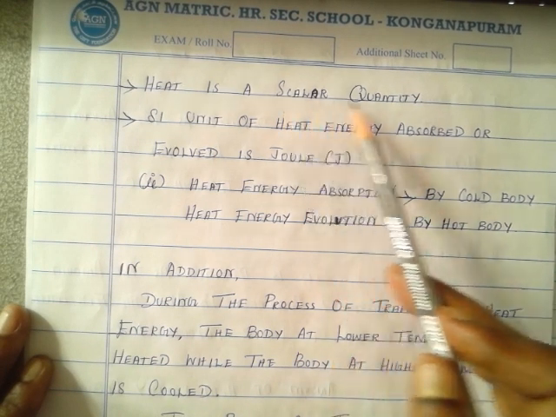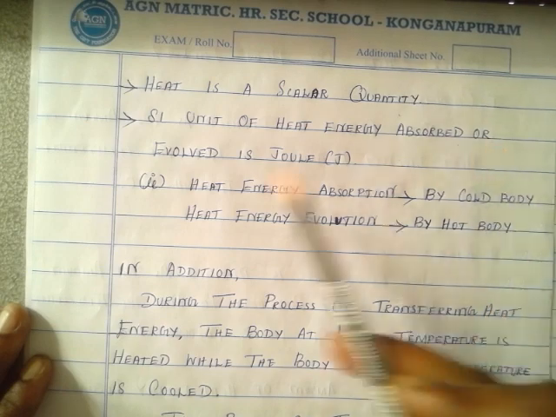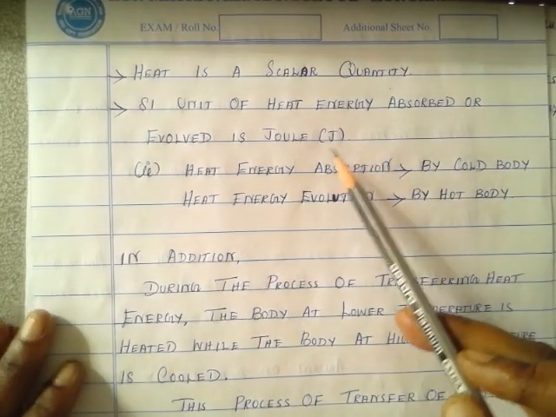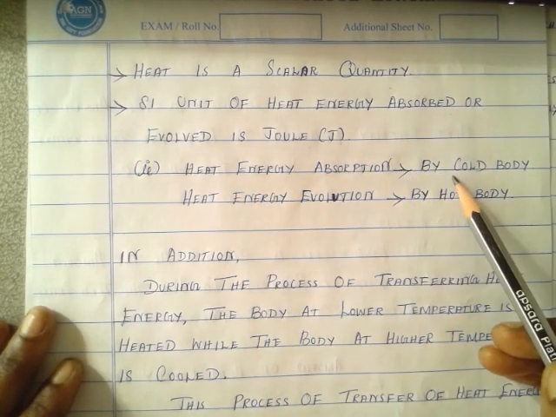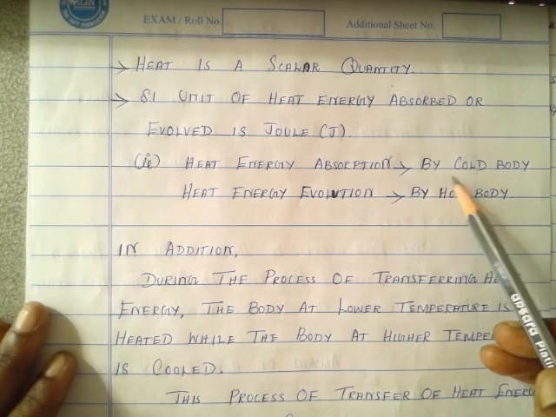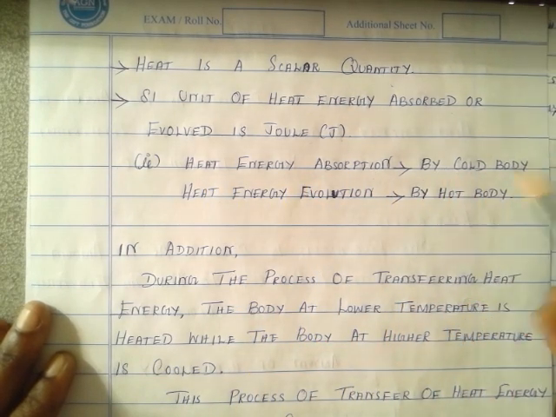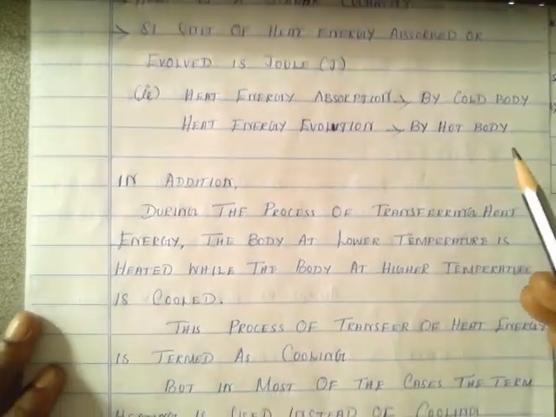Heat is a scalar quantity. The SI unit of heat energy absorbed or evolved is joule. That is represented by the capital letter J. In which case will heat energy absorption occur? The heat energy absorption will occur by the cold body and heat energy evolution by the hot body.